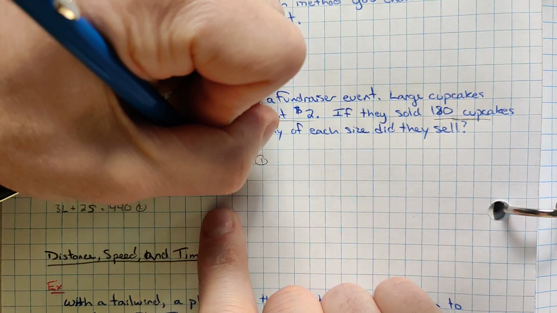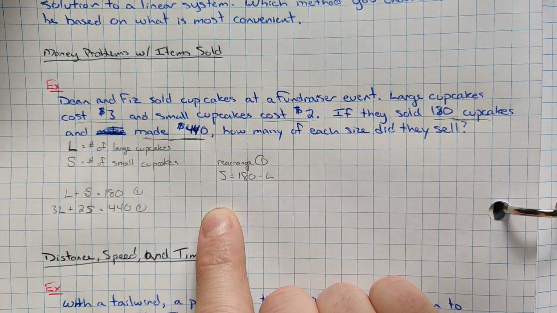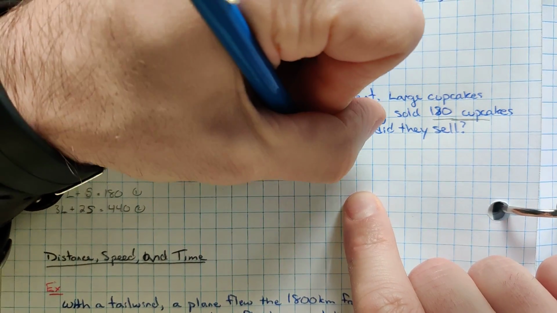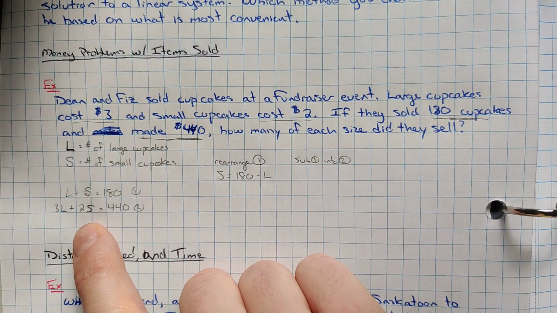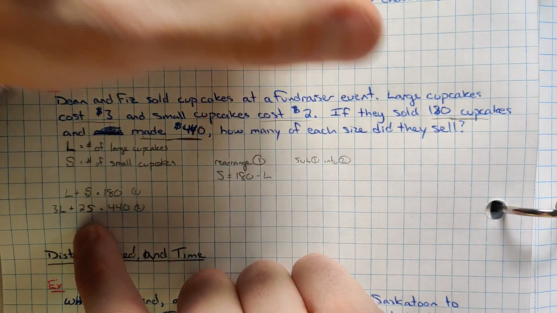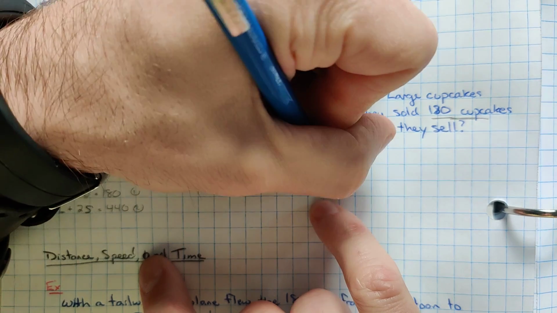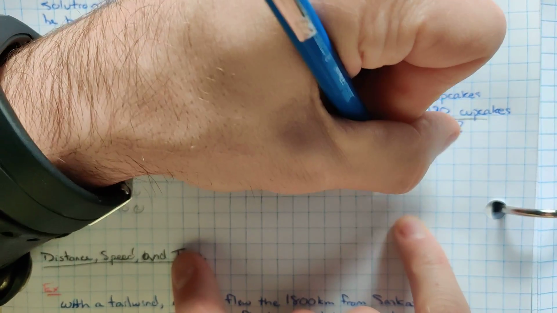We'll have S equals 180 minus L. So that's 1 rearranged. Now we can sub 1 into 2, and we'll get 3L plus 2 times (180 minus L) equals 440.